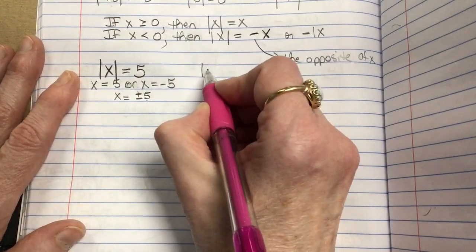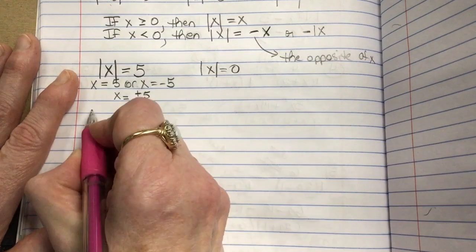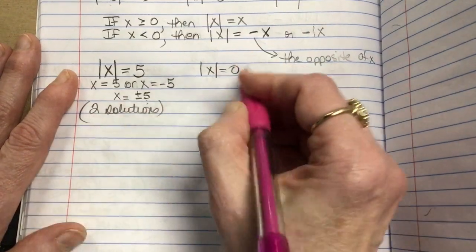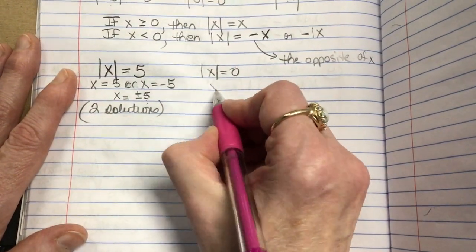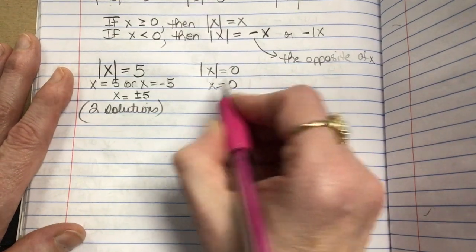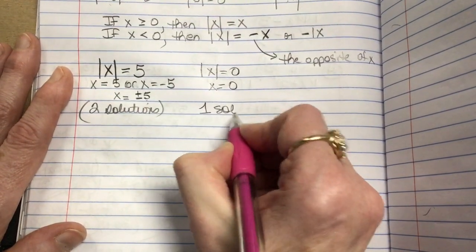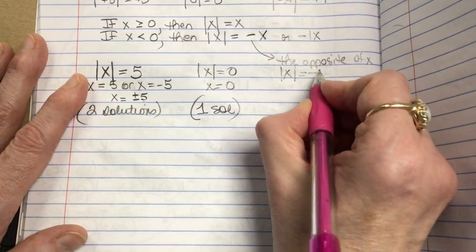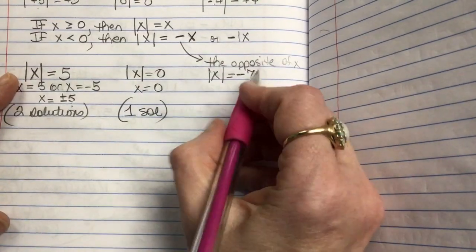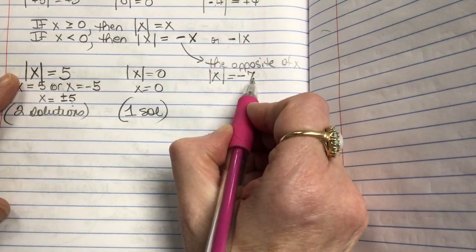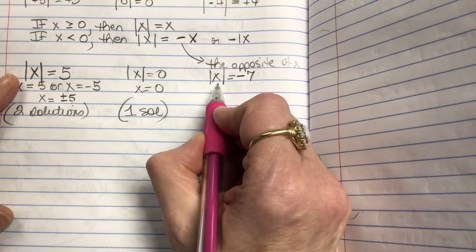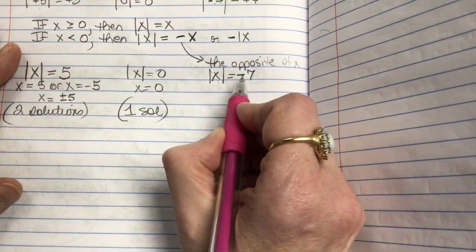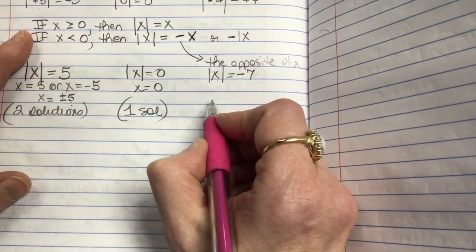What about the absolute value of x is equal to 0? Put on here, it has 2 solutions. Okay, and then absolute value of x equals 0. What's the only thing x can be? 0, 1 solution. And then what about the absolute value of x is equal to a negative number? We'll put negative 7 there. Okay, what number will fit in here whose absolute value is negative 7? Well, it can only be 7 or negative 7. Is the absolute value of 7 negative 7? No. Positive numbers, positive. The absolute value of negative 7 is its opposite, which would be positive 7. So it's no solution.